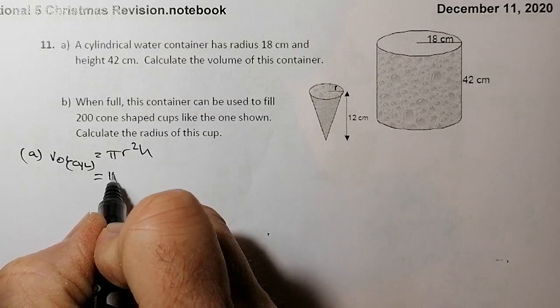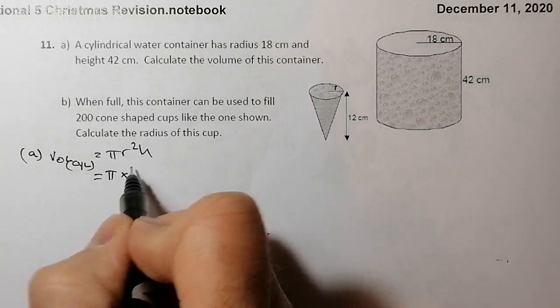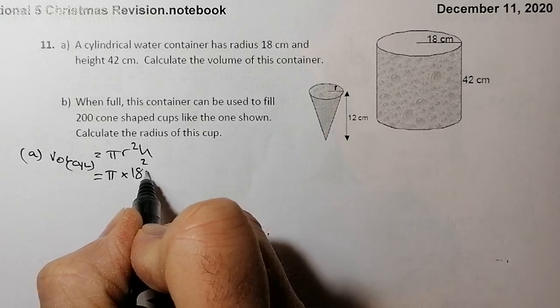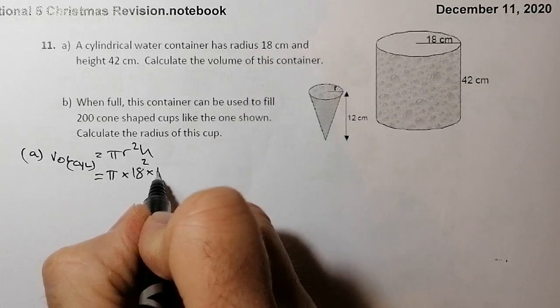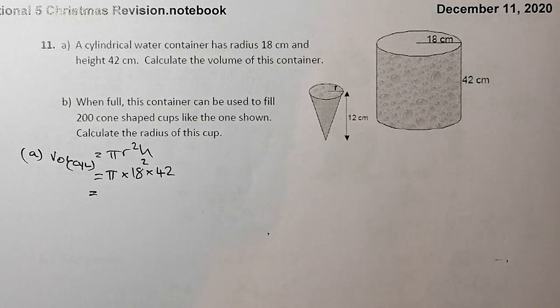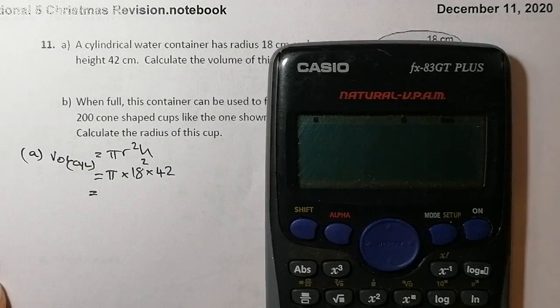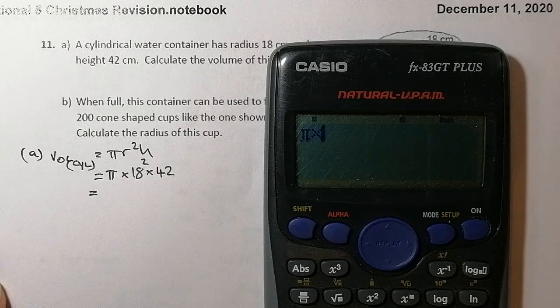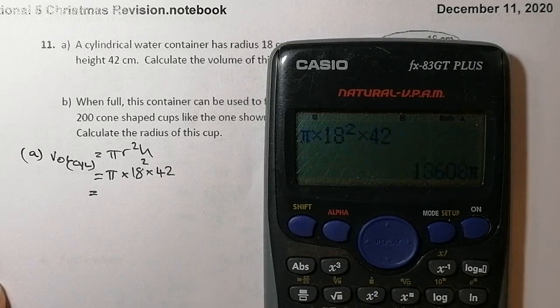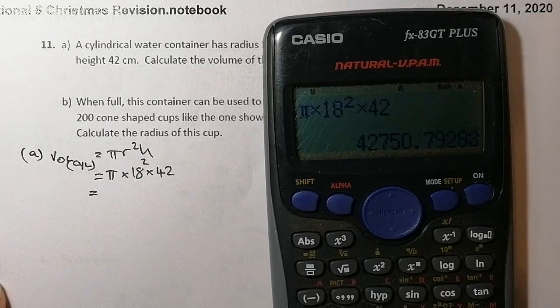So I'm going to put in my values, pi times the radius, which is 18 squared, and I'm going to multiply that by the height, so that's going to be 42. So into the calculator, I'm just going to go for that one, and what I should get out here is, so I've got pi times 18 squared, and I'll multiply that by 42. And what I should get there is hitting the SD button.